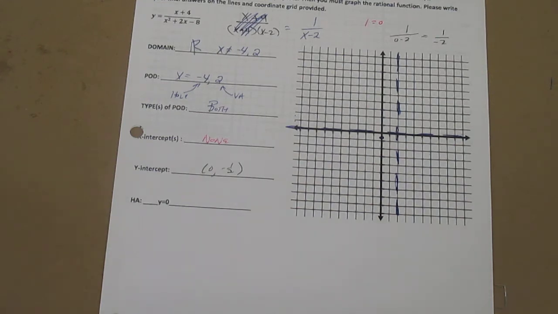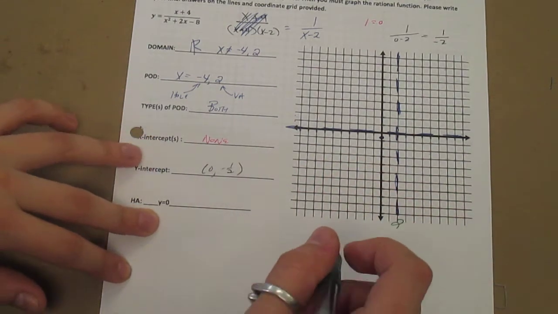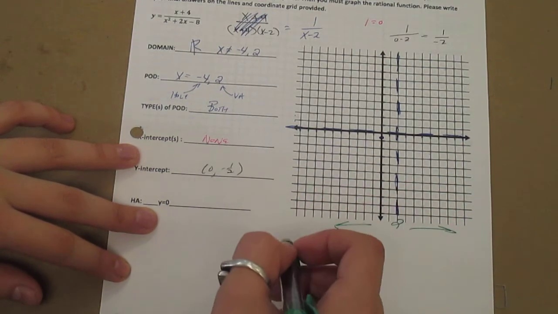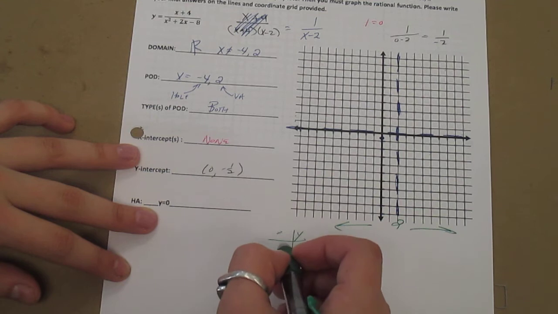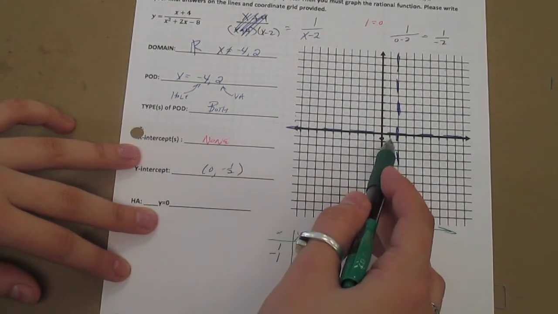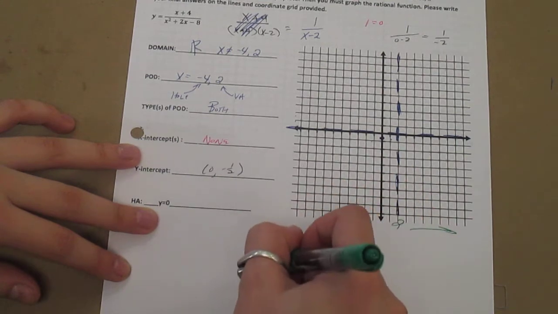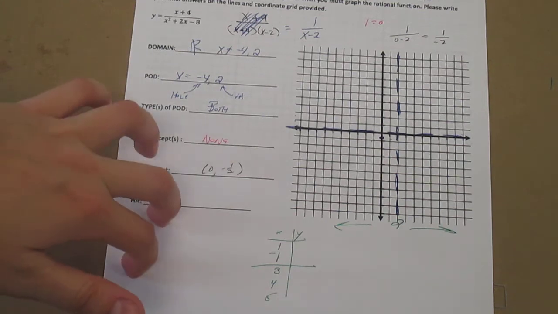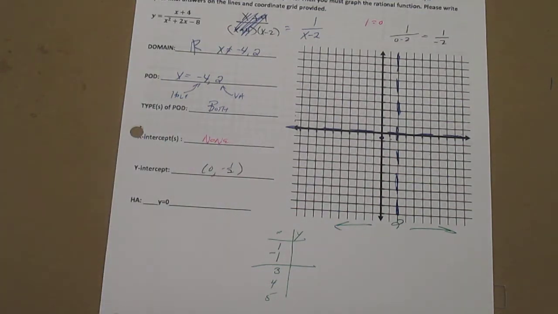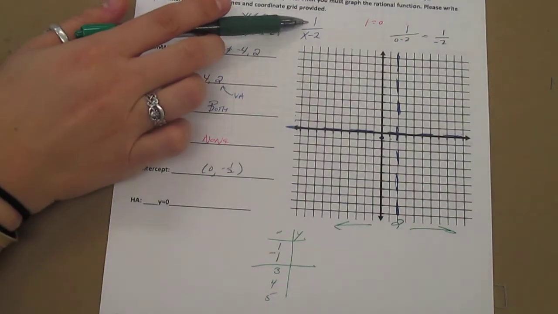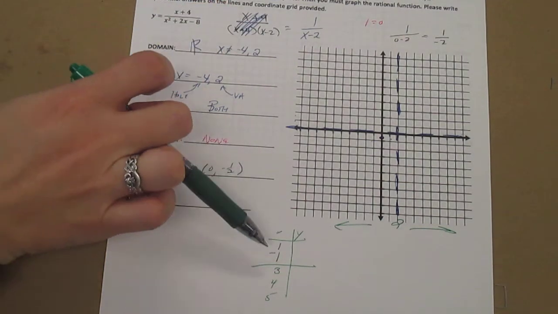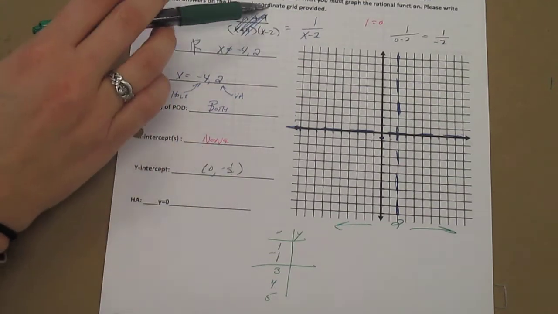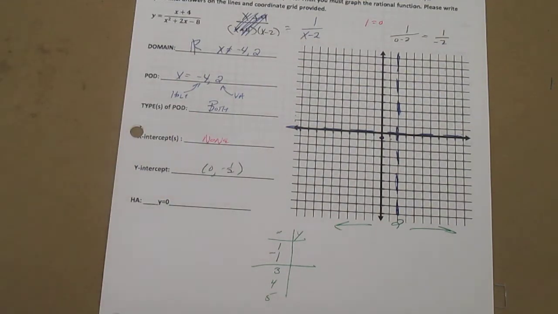Now from there, I told you guys you have to pick points to the left and right of the vertical asymptote. So if it's at 2, I want to pick points to the right, and I want to pick points to the left. So I'm going to pick 1 and -1. I already have 0, so I don't need to plug that in. And I'm also going to pick 3, 4, and 5. Those are the points I'm going to be plugging in. So you're going to have 1 over 1 minus 2, 1 over -1 minus 2, 1 over 3 minus 2, 1 over 4 minus 2, 1 over 5 minus 2.